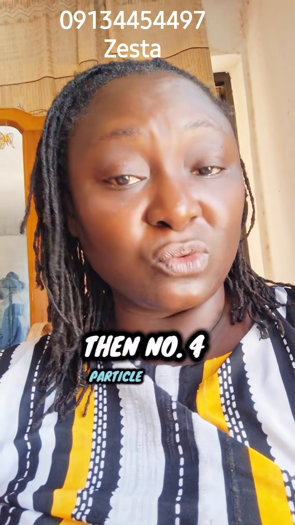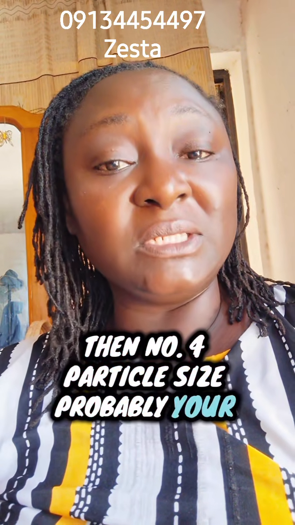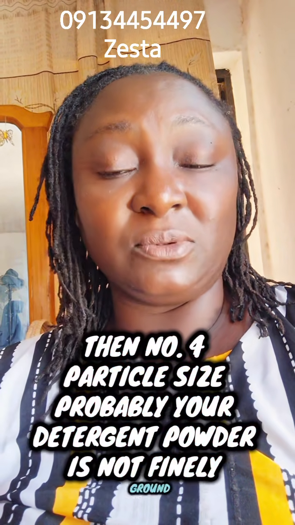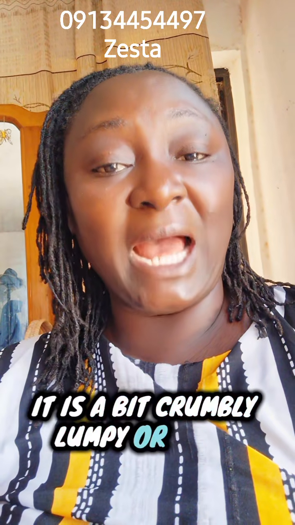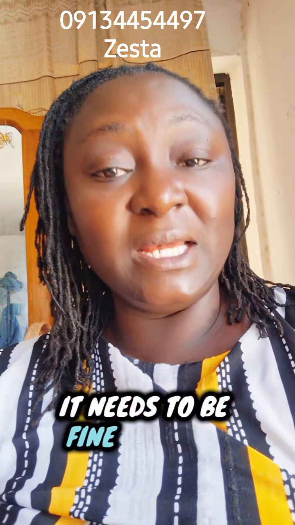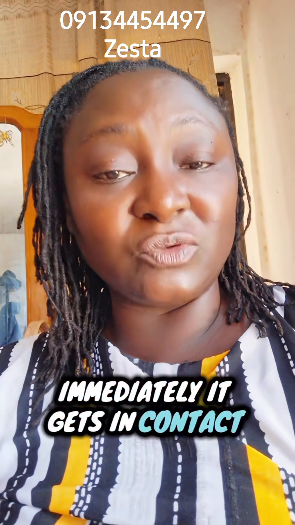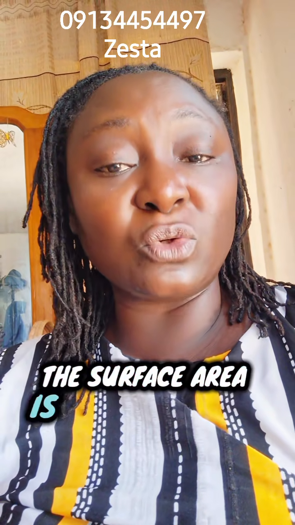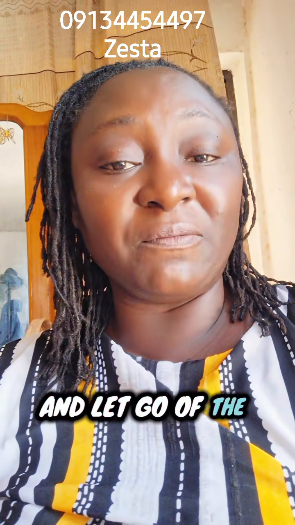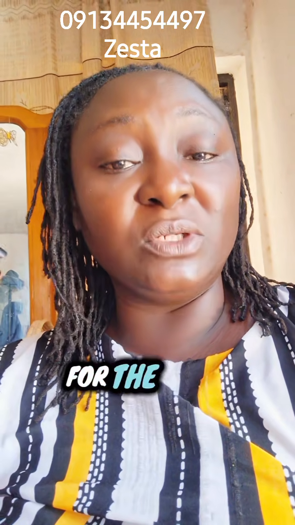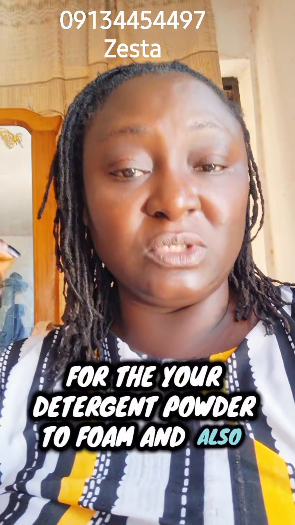Then number 4, particle size. Probably your detergent powder is not finely ground. It is a bit clumpy, lumpy, or large. It needs to be fine. That way, immediately it gets in contact with water, the surface area is so small that it is able to dissolve quickly and let go of the surfactants in it for your detergent powder to foam and also dissolve.